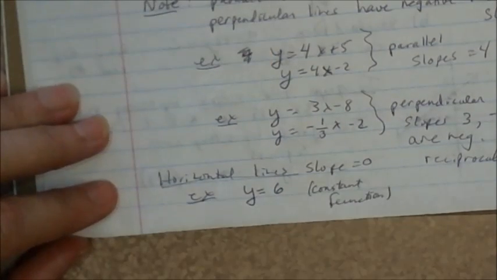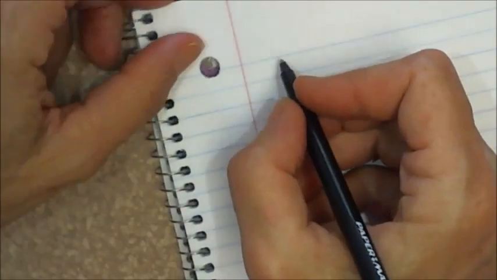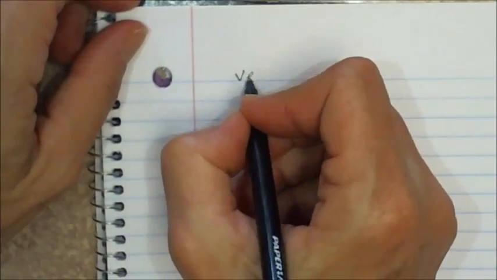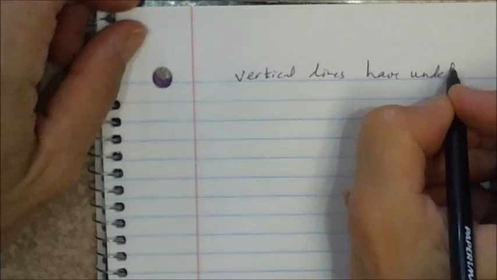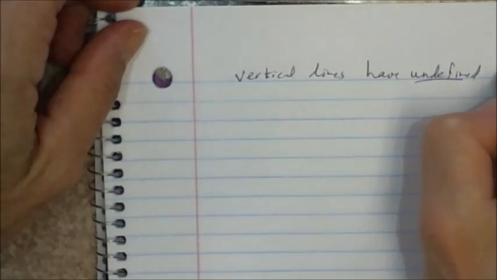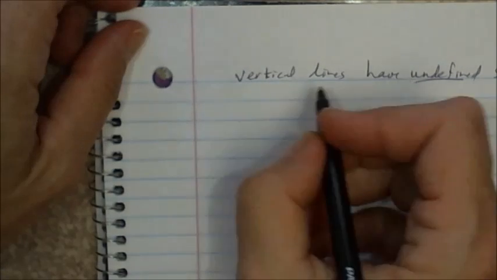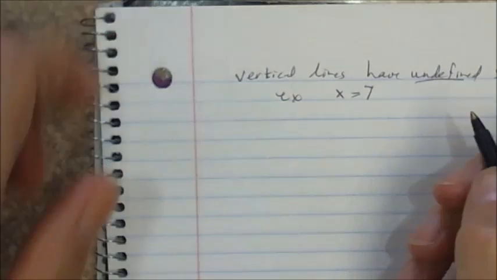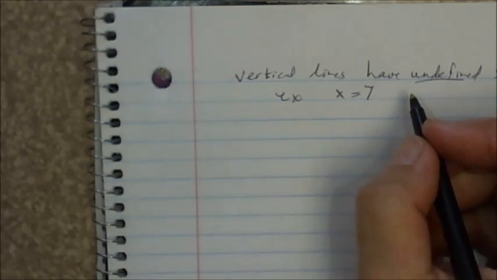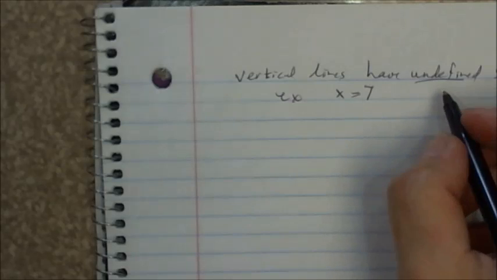And you can remember from the other page that that graph was a horizontal line, and a vertical line has undefined slope. For example, x is equal to 7. This is not a function because it fails the vertical line test.